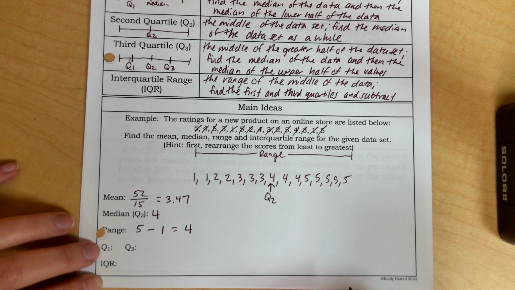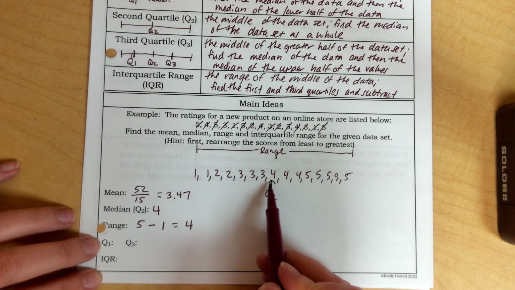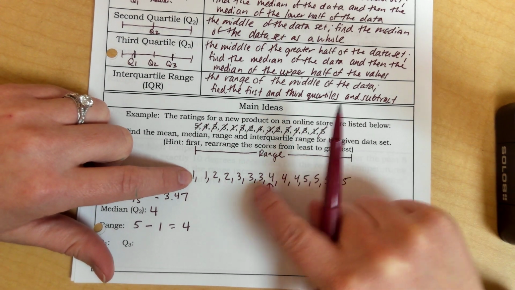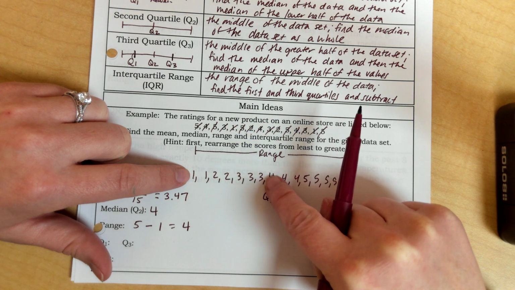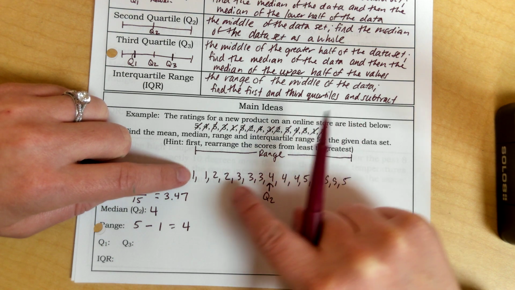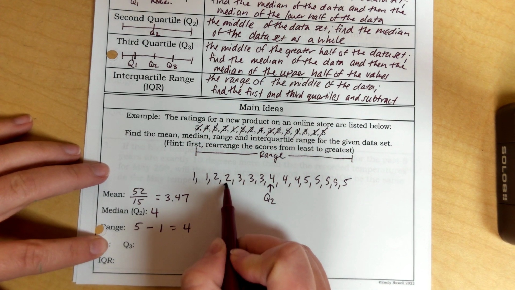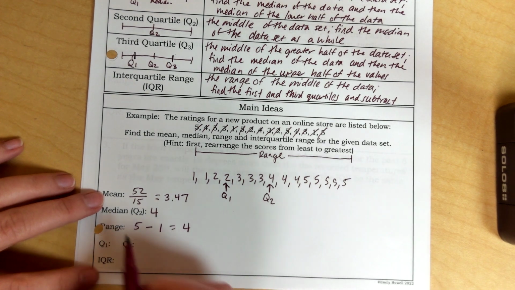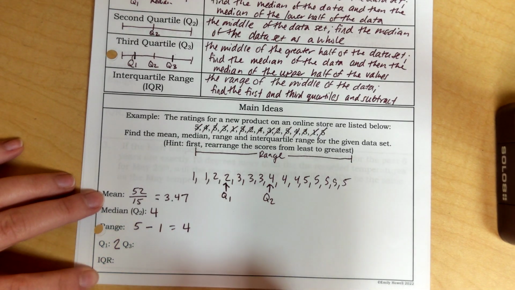Okay. Now quartile 1 takes the lower half of data and splits it in half. My lower half of data is here, 1, 2, 3, 4, 5, 6, 7 numbers here, and we want the middle number. My middle number here is 2. So that's my lower quartile, or my first quartile. That value is 2.